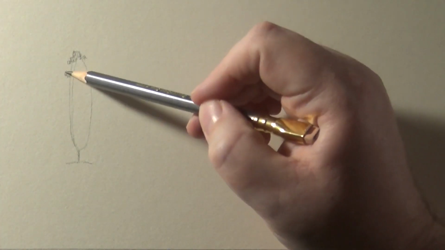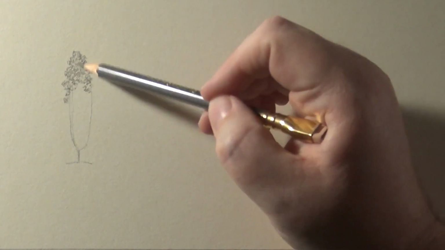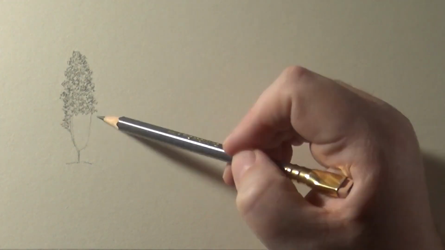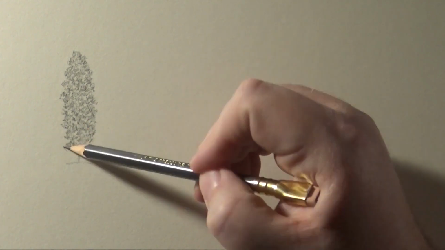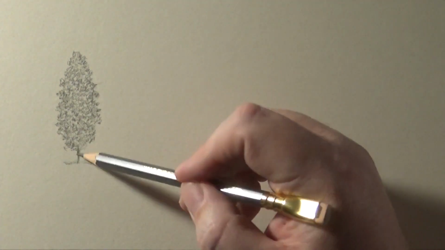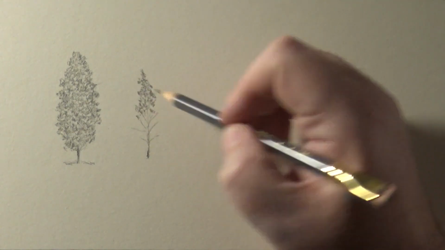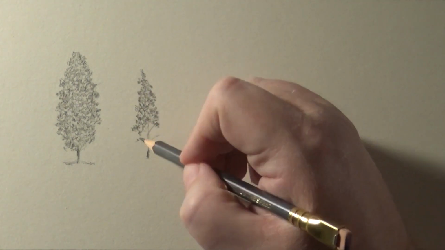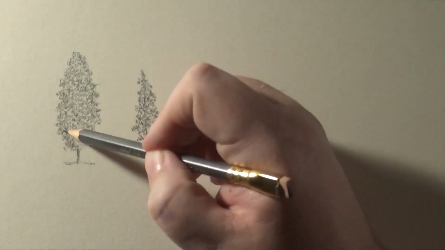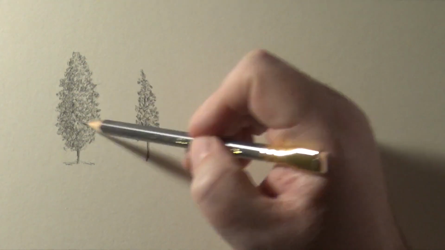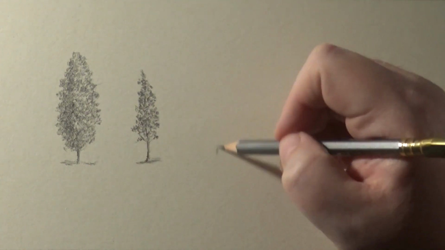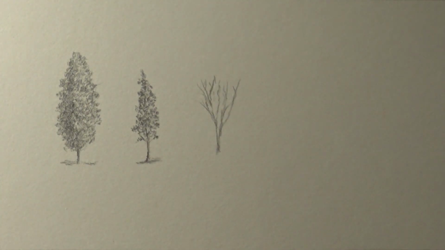Drawing leaves on a tree may seem overwhelming, as you may think you have to draw every single leaf, but that is not the case. You want to instead create leaf-like textures. For a tree with large leaves, you want to use a somewhat loose, circular, squiggly motion. For trees with small leaves, you want to create leaf texture using small circular motions.